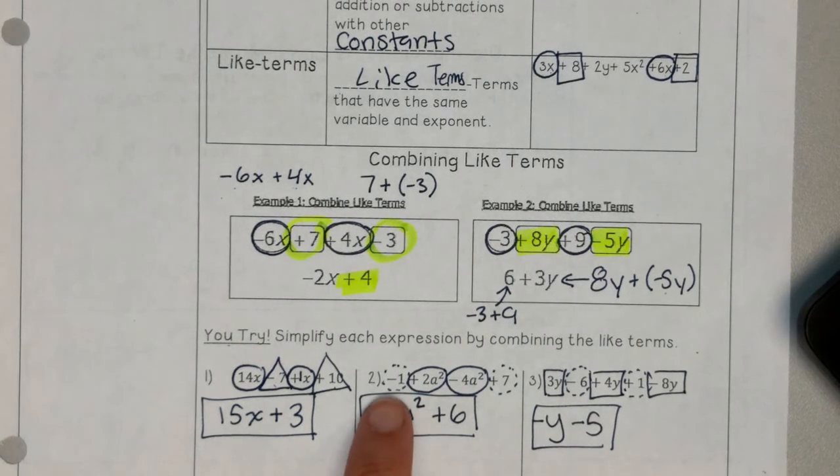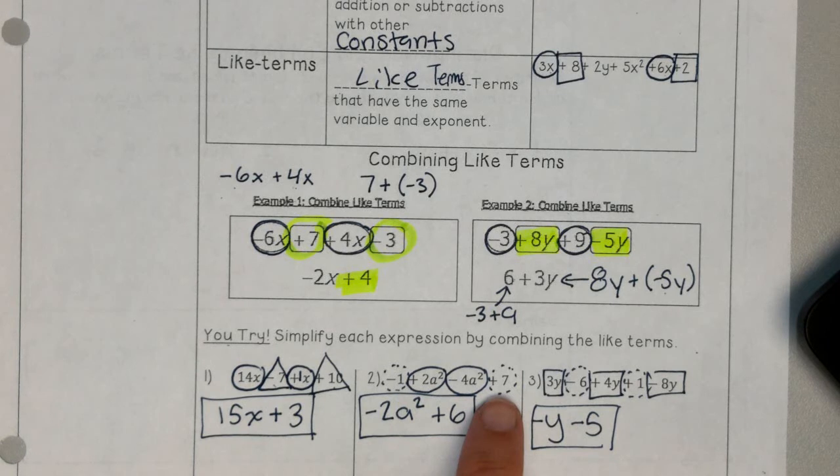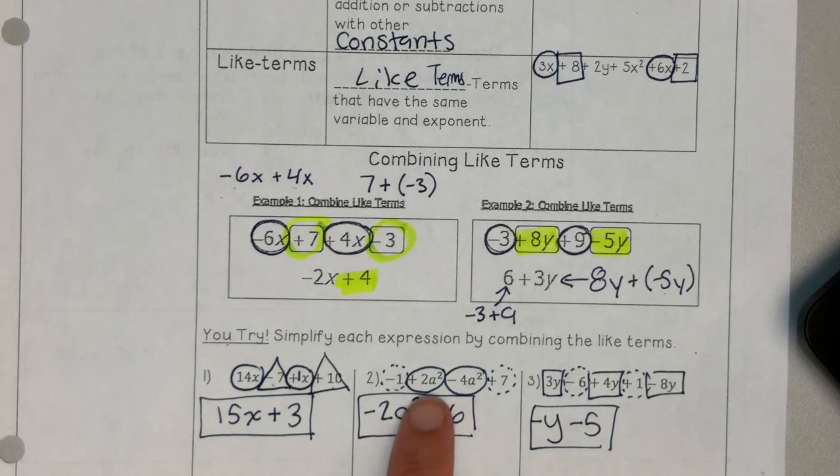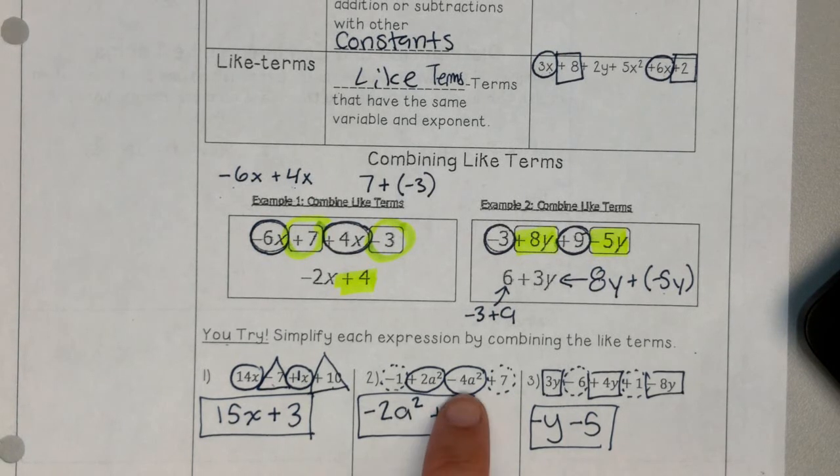All right, so we have a negative 1 and a positive 7. Those are constants. Negative 1 plus 7 is 6. We have a 2a squared and a negative 4a squared. Positive 2 plus negative 4 is negative 2. A squared.